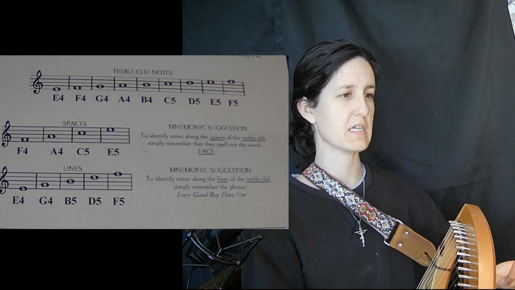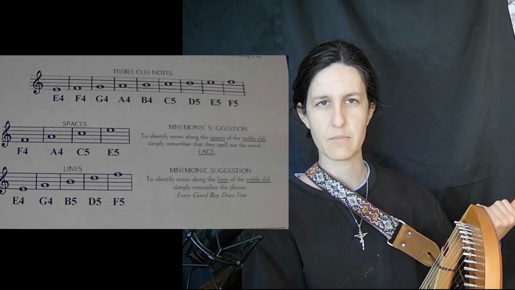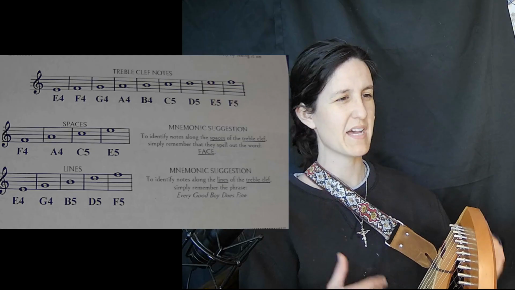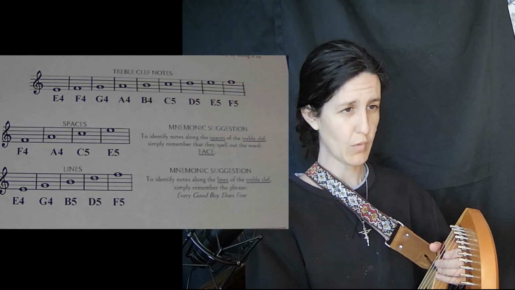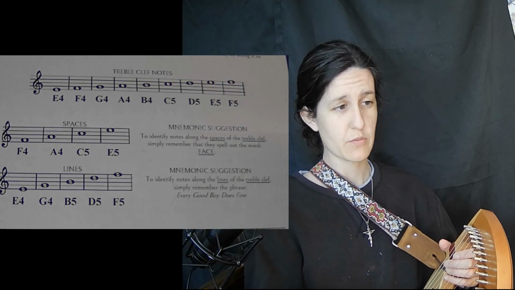You'll be able to see that a note is on the third space, for example, and you just know that that's a C because you've seen it so many times. But that's something that you can't really force. That's just repetition at work. Okay, so what are these mnemonics? There's two different ones, one for spaces, one for lines.